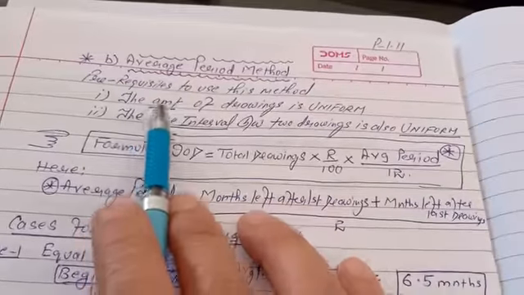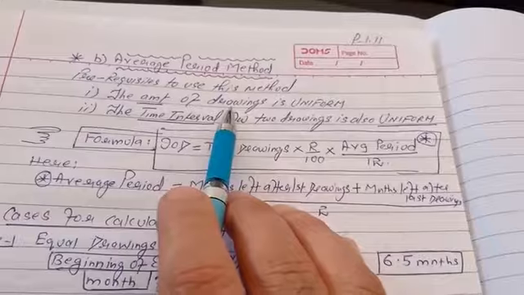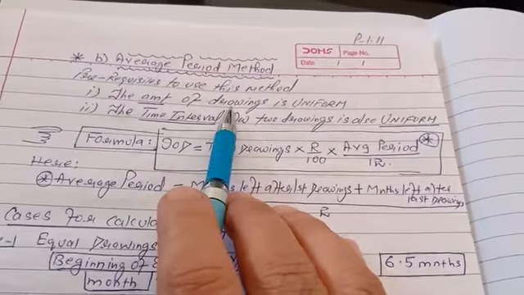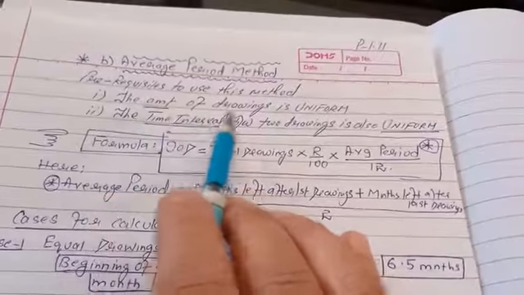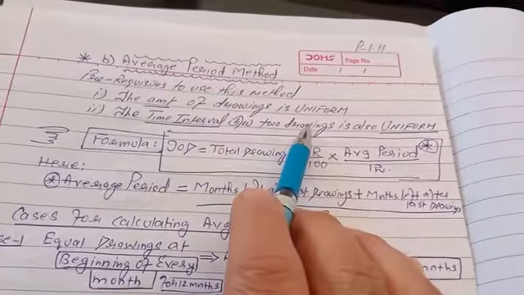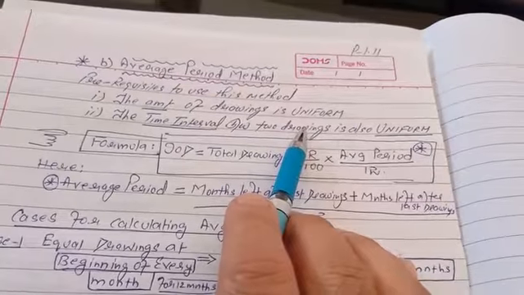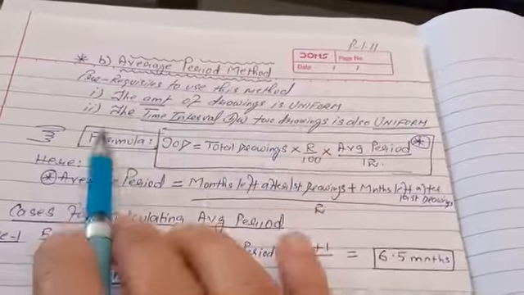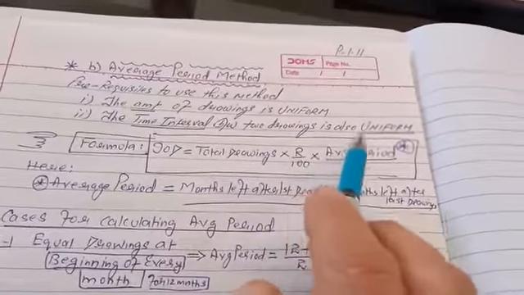But the prerequisites to use this method, that means the conditions that must be satisfied before using this method, are: number one, the amount of drawings is uniform. That means the amount of drawings to be made at each time interval has to be the same. Number two, the time interval between the two drawings is also uniform.